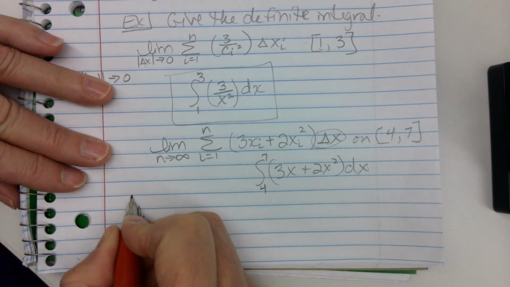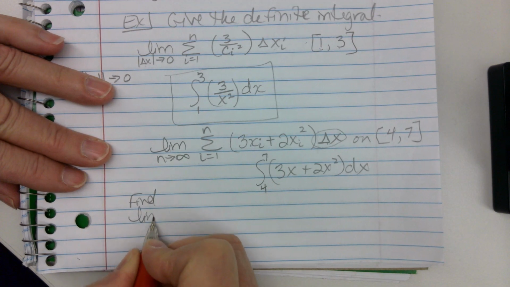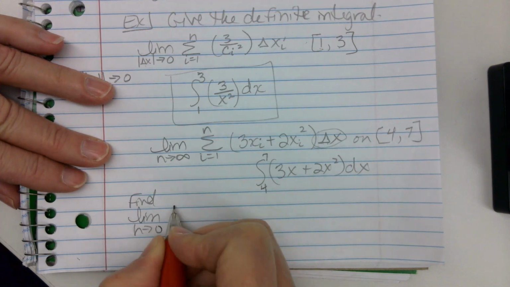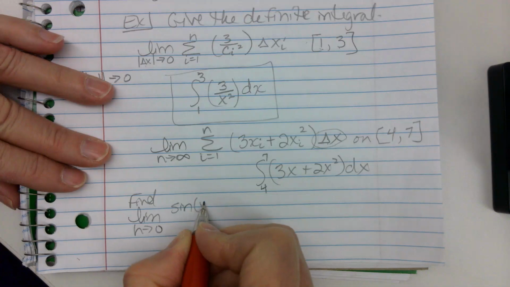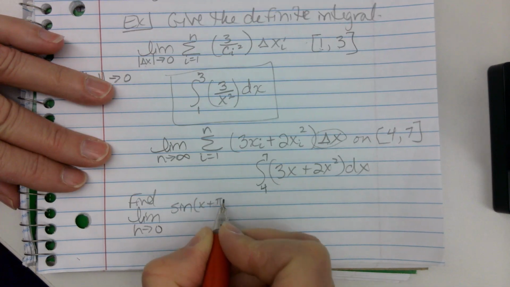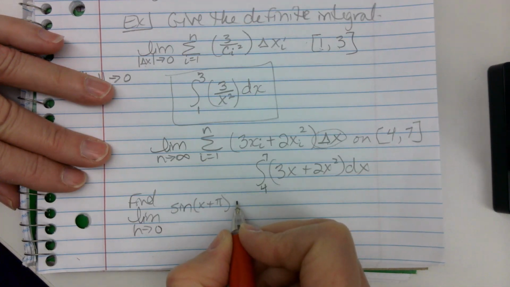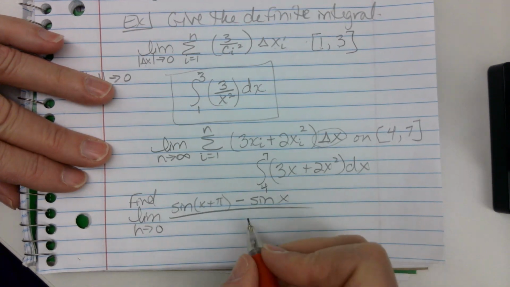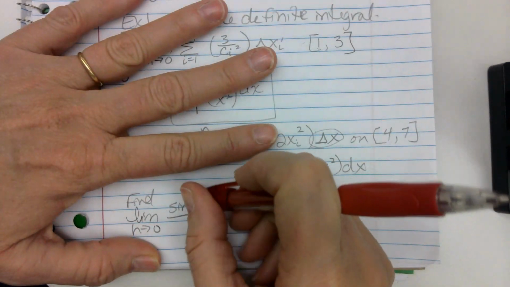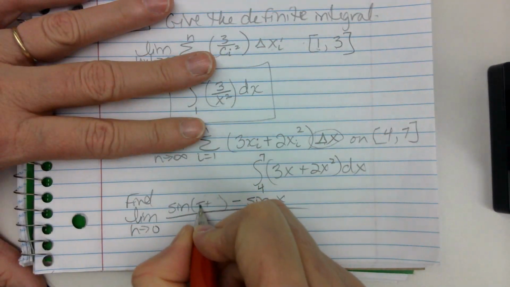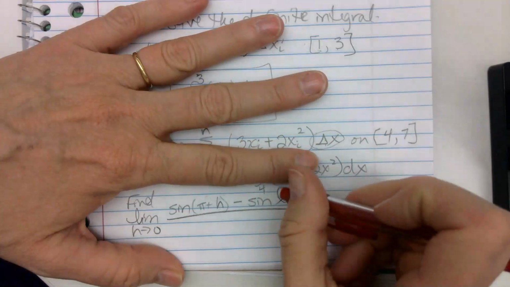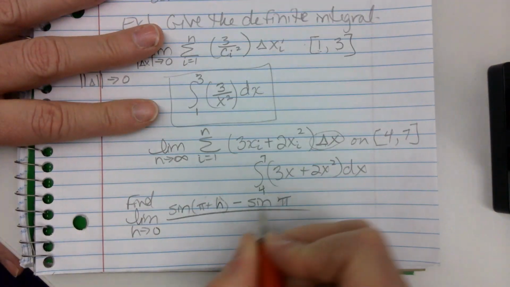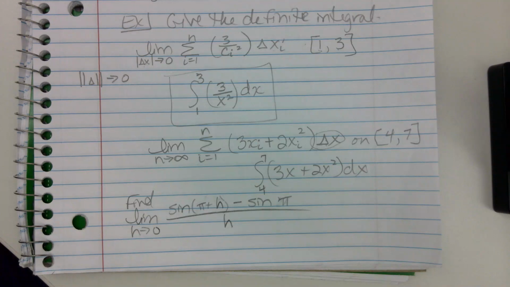If I tell you to find the limit as h approaches 0 of the sine of pi plus h minus the sine of pi over h, y'all think, oh my gosh, I gotta do some long limit here? Oh my gosh, you know it, it's just sine of pi.